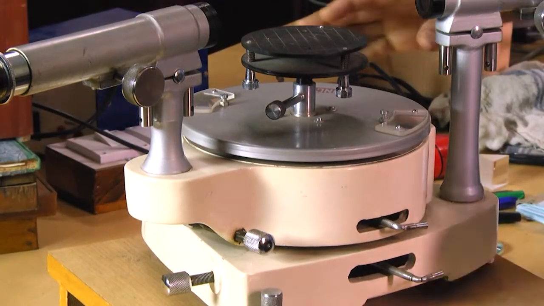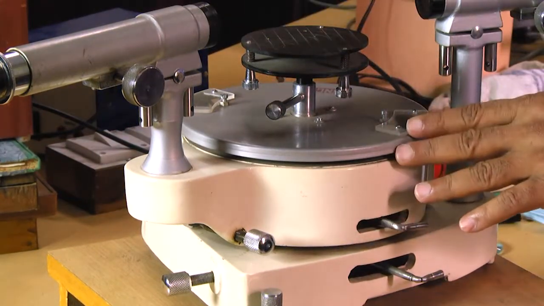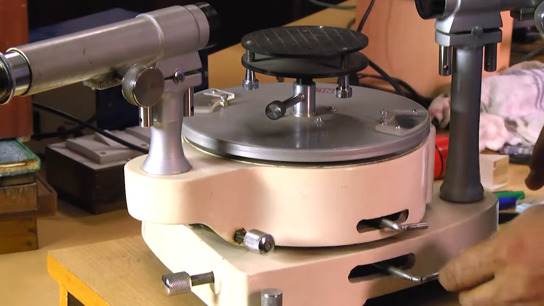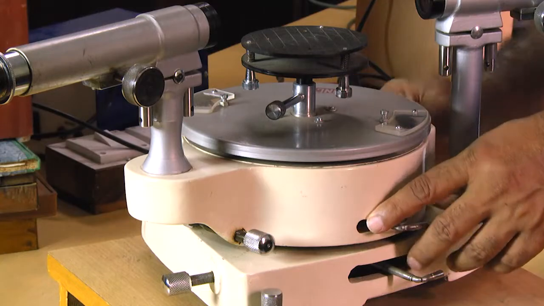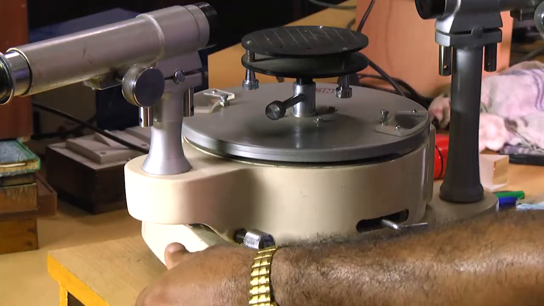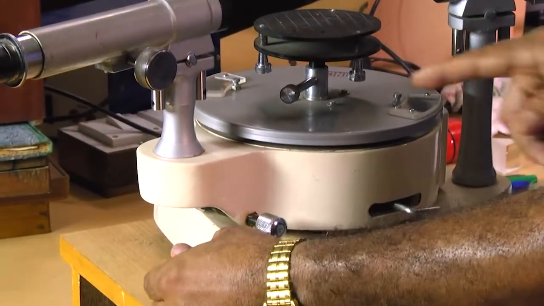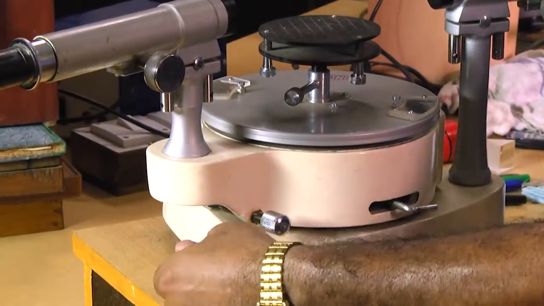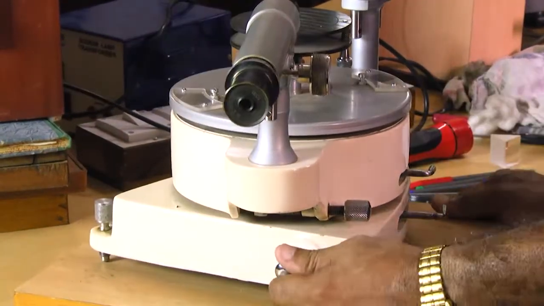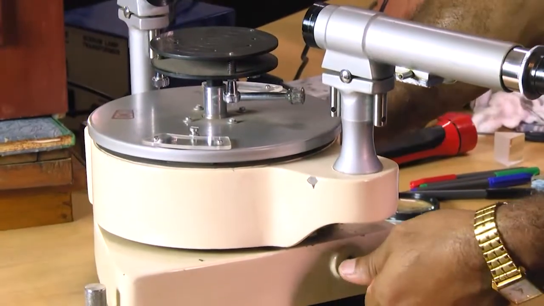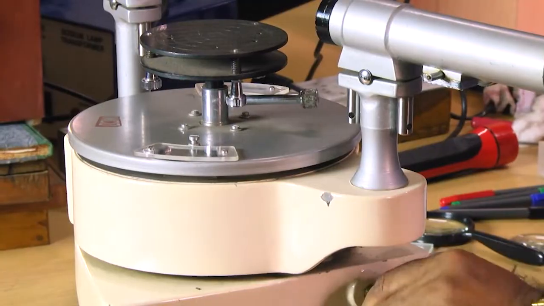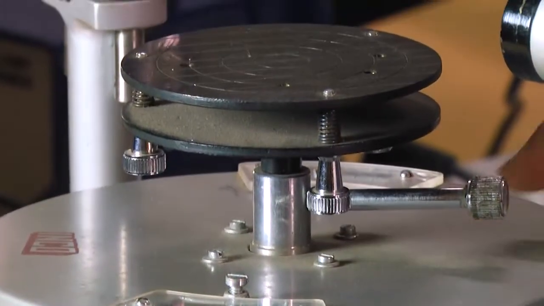So, after tightening, for fine movement of the prism table there is a knob. I think this is the knob. You can see for fine movement, I do not know whether you can see or not. If I rotate this one, you can see this fine movement of the prism table.